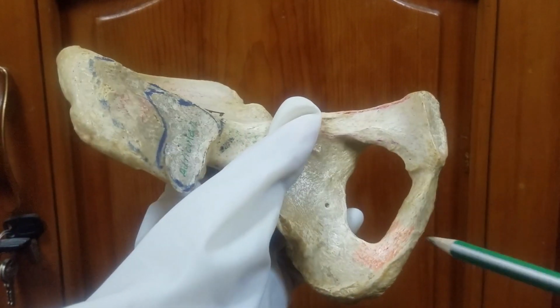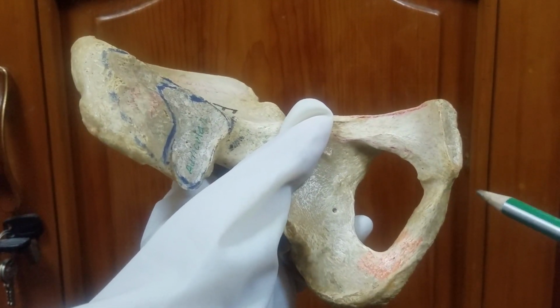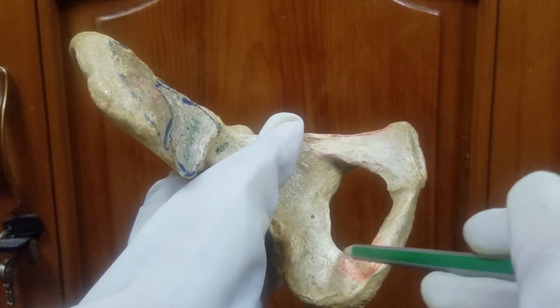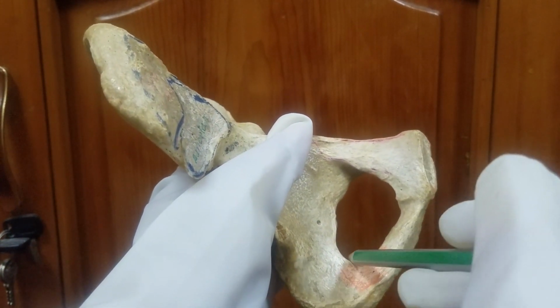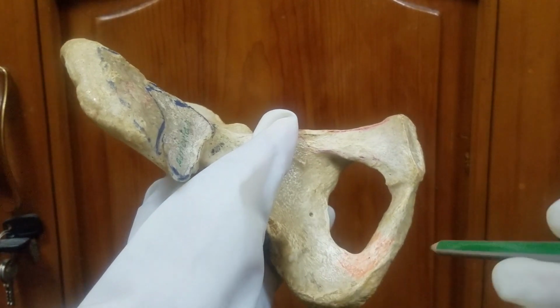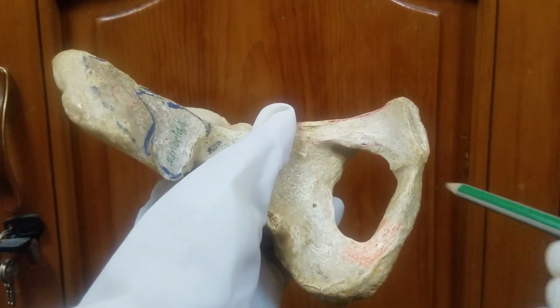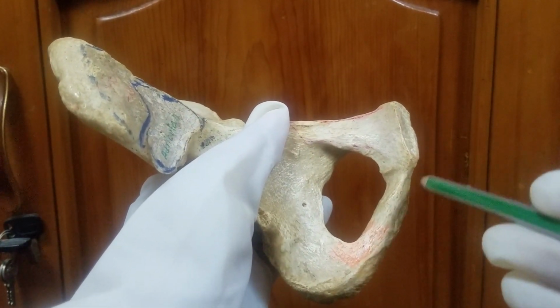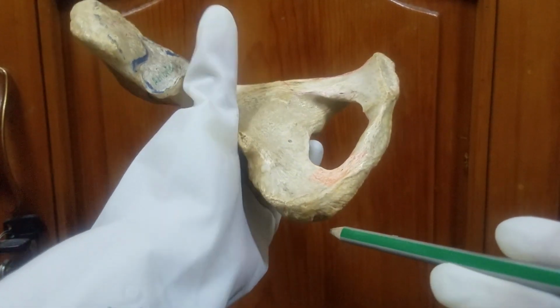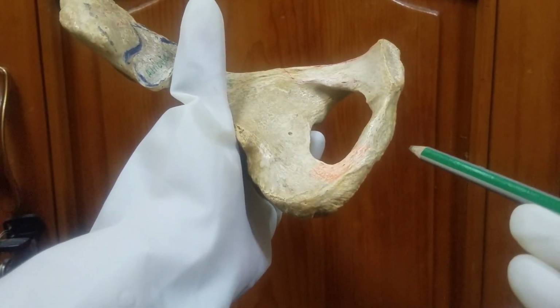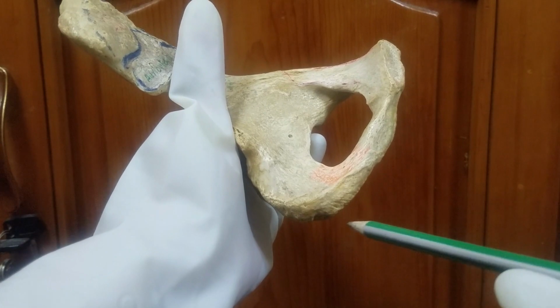The attachments on the conjoint ramus of the pubis are: the upper border has the attachment of obturator membrane. The lower border provides attachment to the fascia lata, this border that forms the pubic arch. It gets the attachment of fascia lata and the membranous part of the superficial fascia.